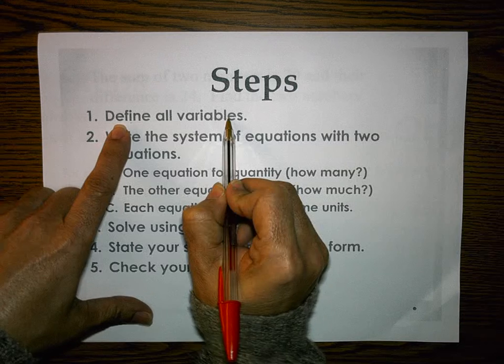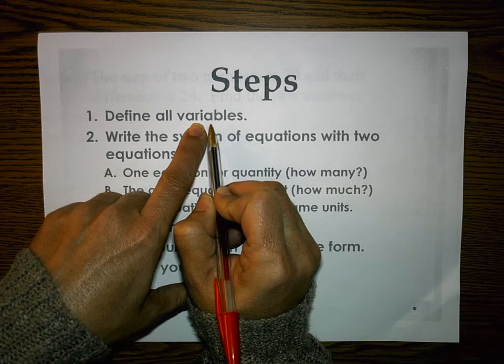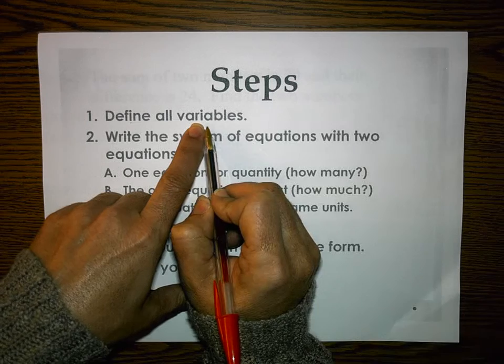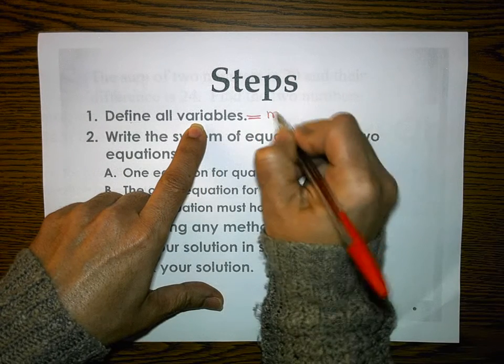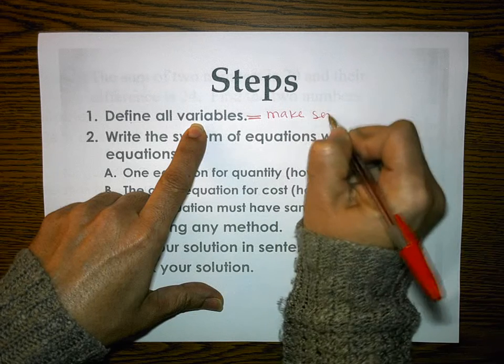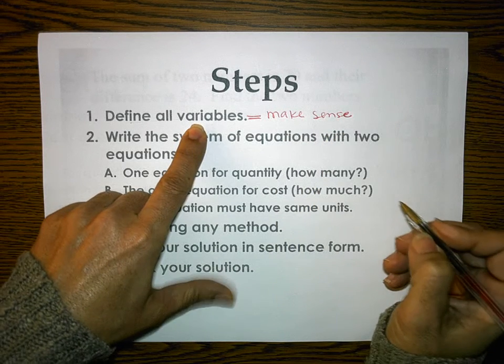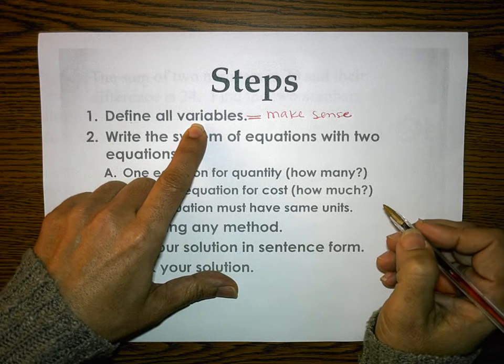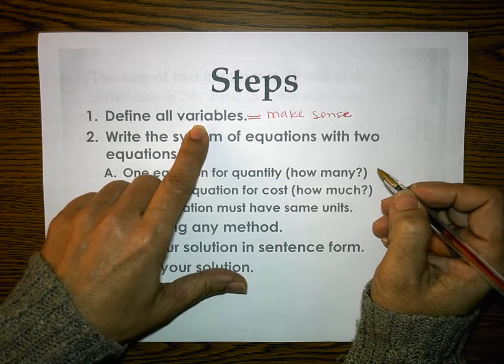You always need to define your variables. You have to pick two variables, x and y, a and b, whatever variable you want. Make sure that these variables make sense, all right? So you don't get confused. Don't just stick to x and y every single time unless you actually define your variables right from the beginning.